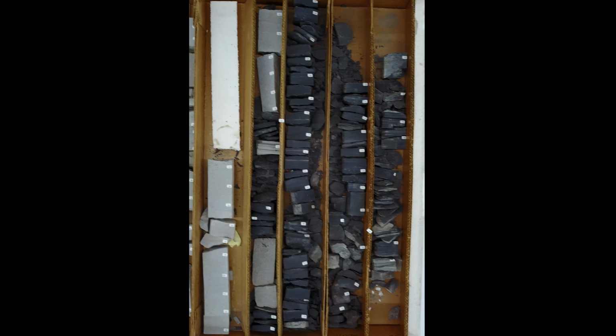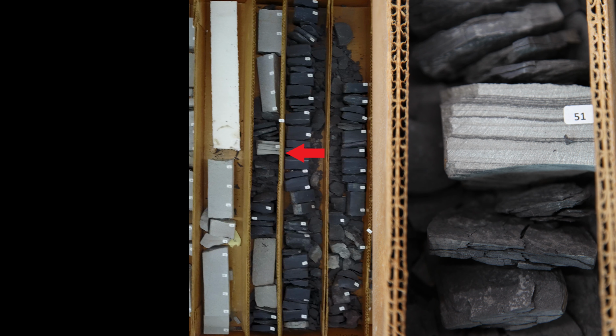Then we have more mudstone, and then another 5 centimeter thick interval of laminated medium to fine grained sandstone with dark laminae on top of each flow. These flows look to be normally graded, and this is a stack of maybe 4 flows of those dilute turbidites.